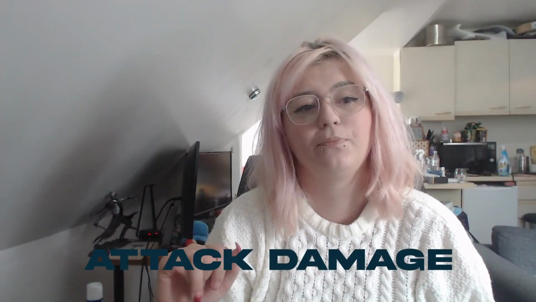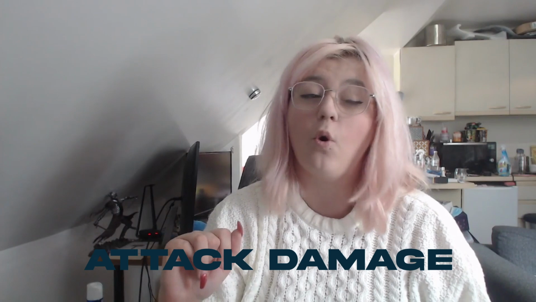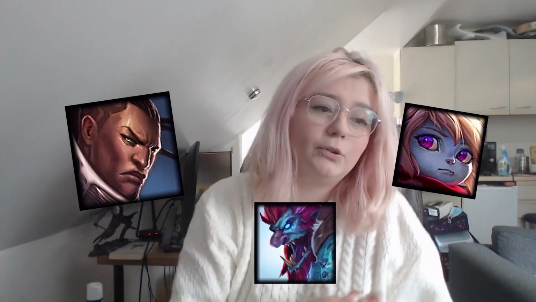Attack damage. Attack damage, or AD, is a physical damage stat that determines the amount of damage dealt by basic attacks. It also determines the damage of champions that have physical-based abilities, commonly used by marksmen, bruisers, and physical assassins. For example, Lucian, Poppy, and Trundle.